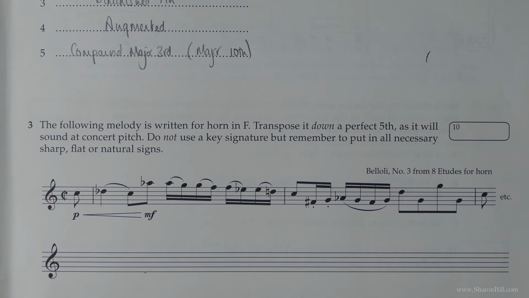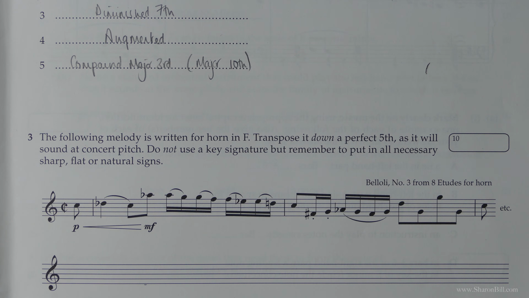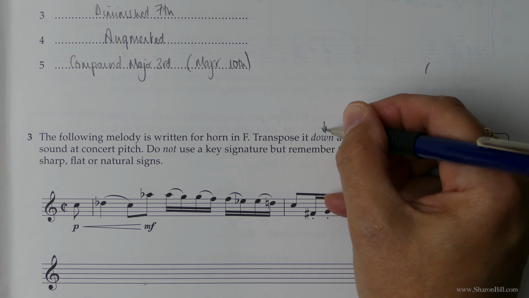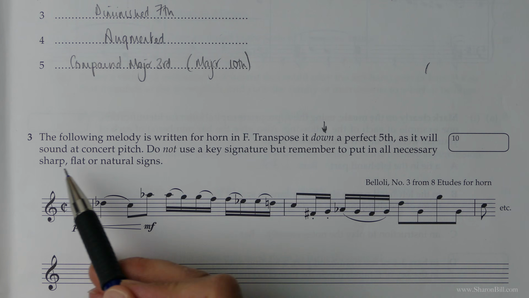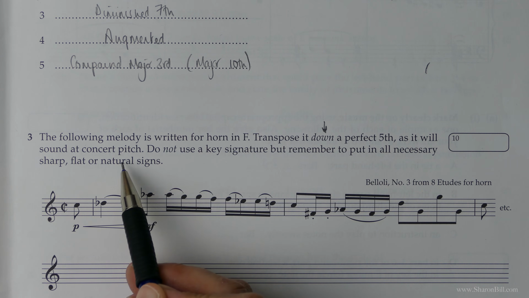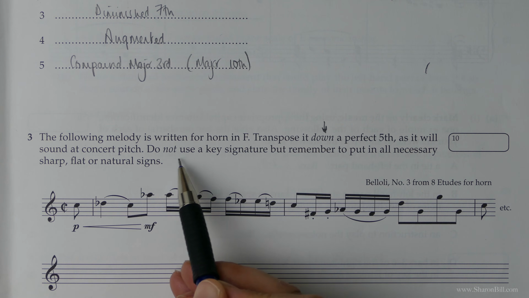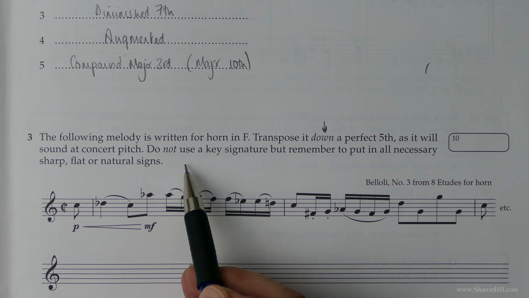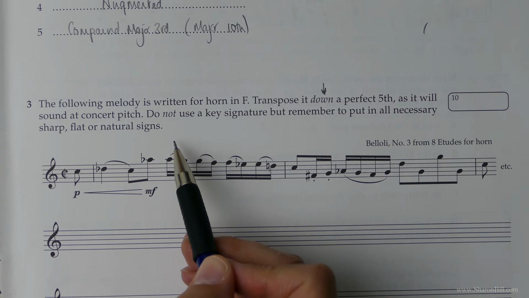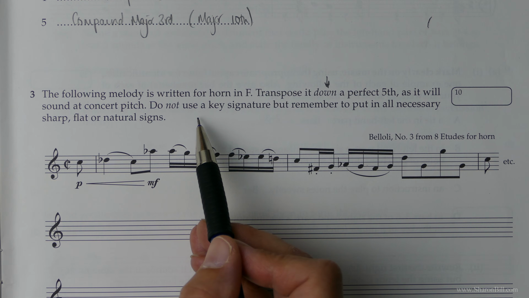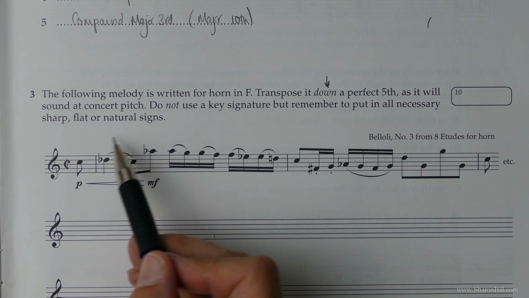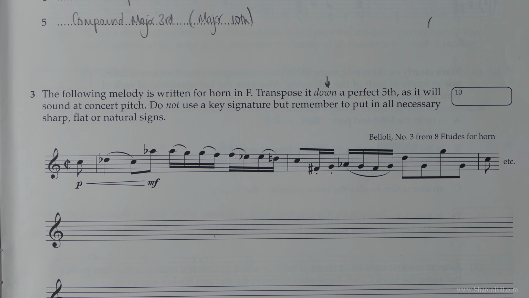So the following melody is written for horn in F. We've got to transpose it down a perfect fifth. So that would be how it would sound once it was playing at concert pitch. Do not use a key signature. However, you need to bear in mind what that key signature would be and include it as accidentals. There's a first tip. So it says put in all the necessary sharp, flat or natural signs.